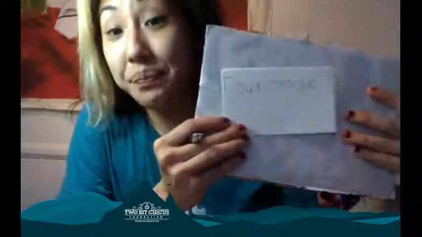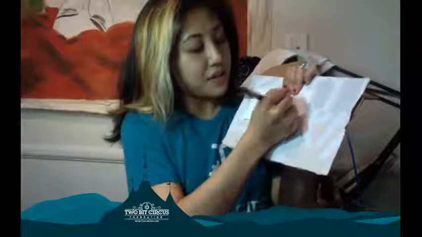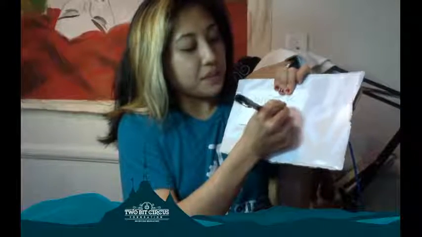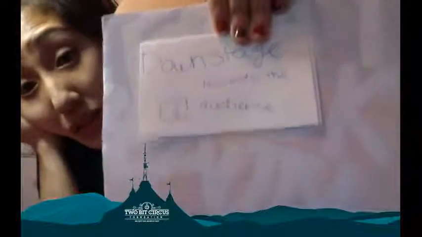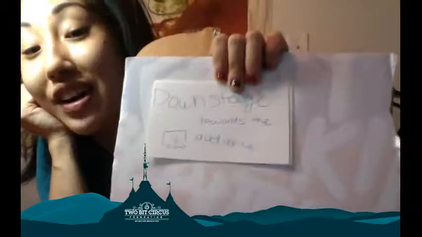So, the first thing we talked about was downstage. Downstage is going towards the audience. So, if this was the stage and these were my audience, the little circles, we would be going that way, downstage. Downstage is towards our audience.